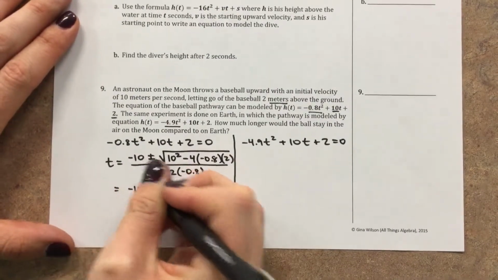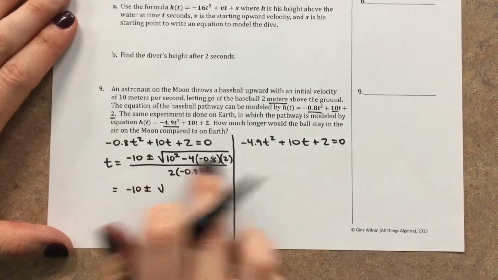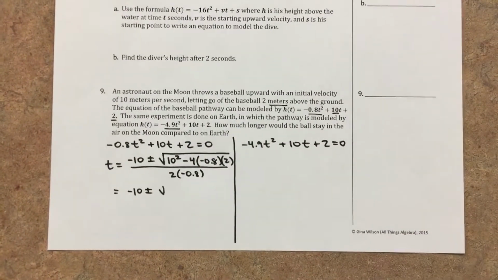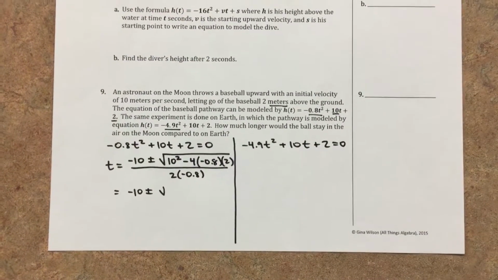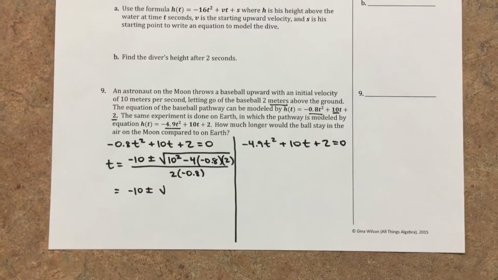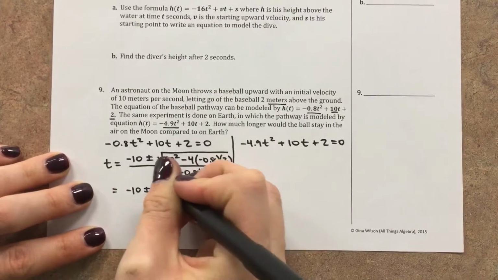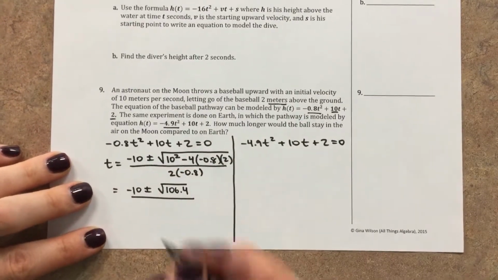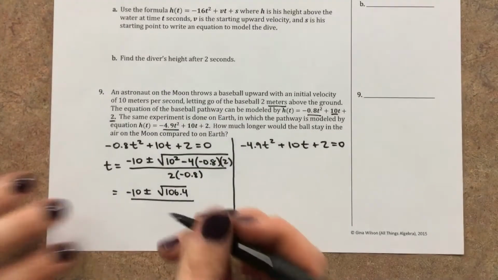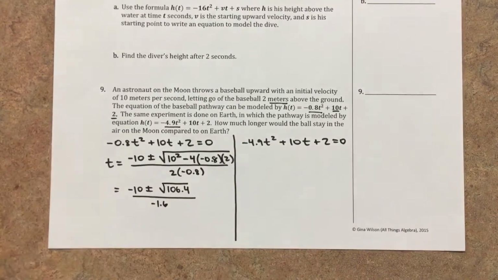So we have negative 10 plus or minus square root. I'm going to just plug this whole thing into my calculator. So 10 squared minus 4 times negative 0.8 times 2. So under the square root, I end up with 106.4. All of that over 2 times negative 0.8. So that is negative 1.6.